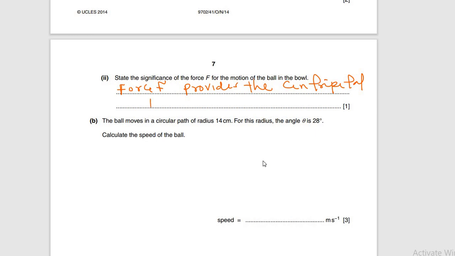Provide the centripetal force. Now, the next question. The ball moves in a circular path of radius 14 centimeters. For this radius, the angle theta is 28. Calculate the speed of the ball.